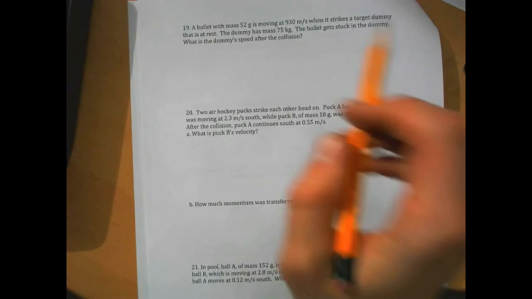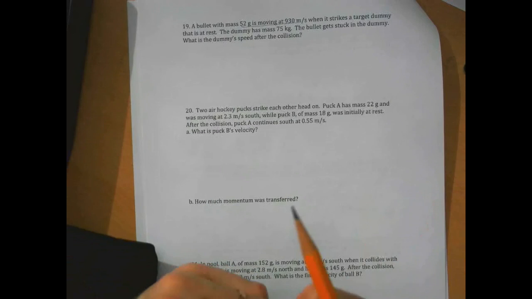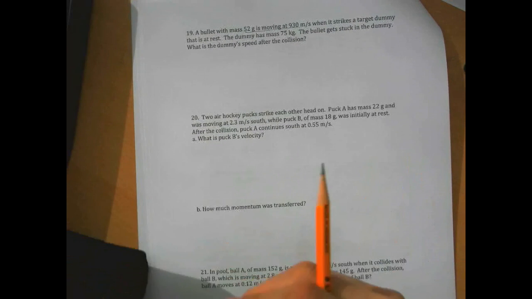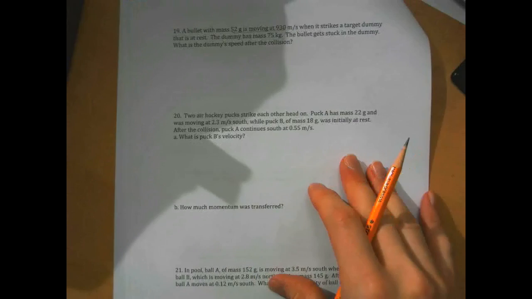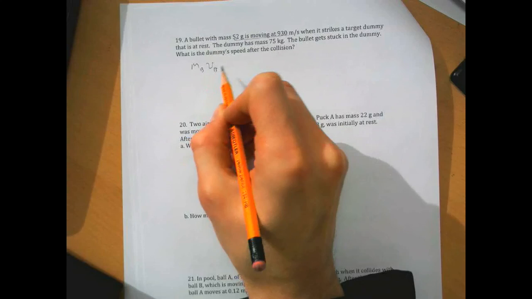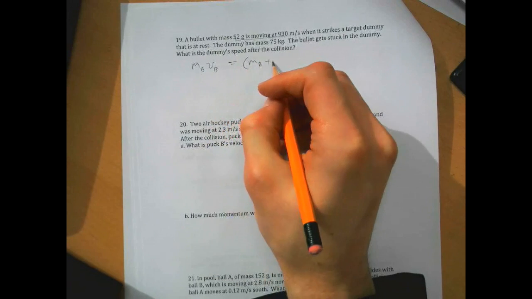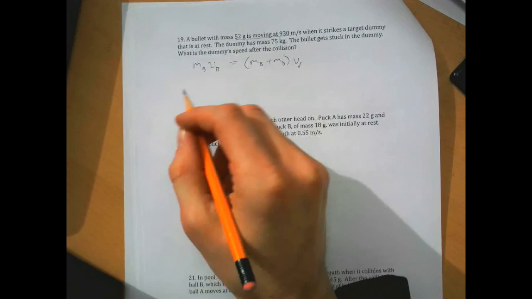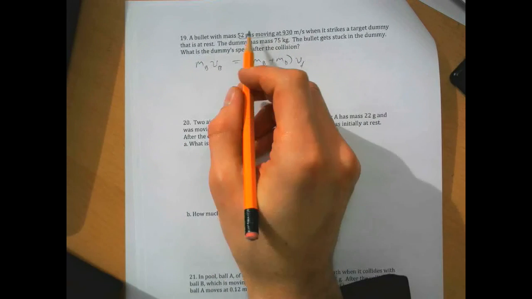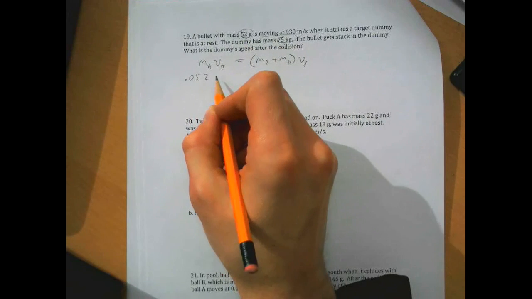All right, continuing on. A bullet with mass 52 grams moving at 930 meters per second. This is the bullet that we talked about on the first day. It strikes a target dummy that is at rest. The dummy has mass 75 kilograms. The bullet gets stuck in the dummy. So we want to know what is the dummy's speed after the collision. Well, initially, we've got a bullet that's moving and a dummy that's at rest, so only the bullet has momentum. And afterward, we've got a bullet and a dummy moving together. Now here we have grams and kilograms, so we do need to convert one of those. I'll convert the mass of the bullet.